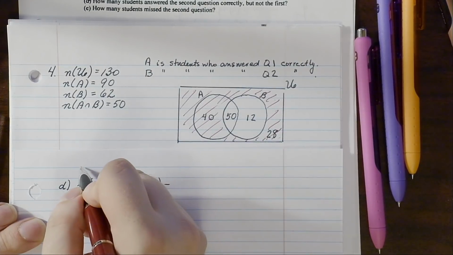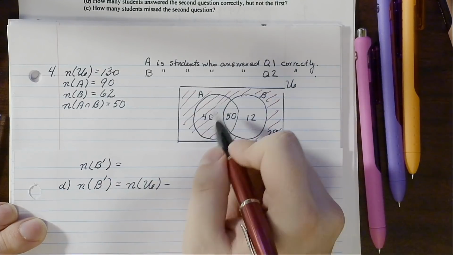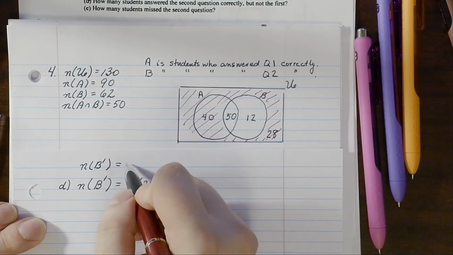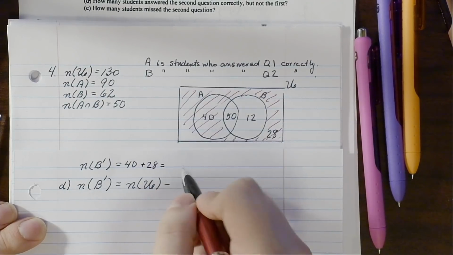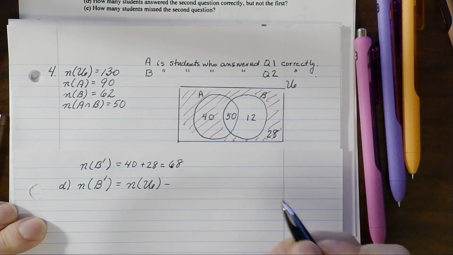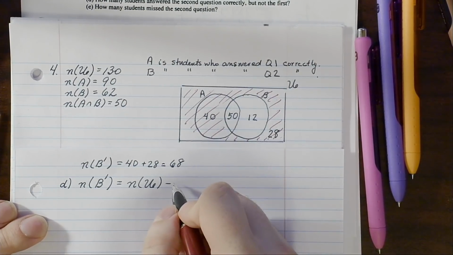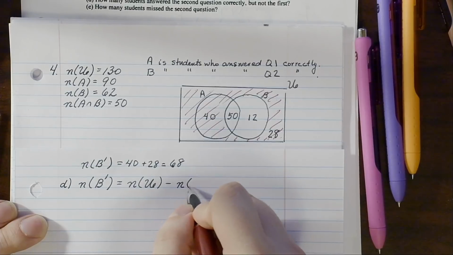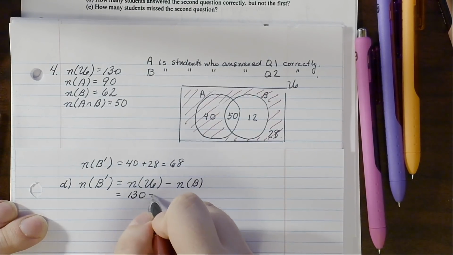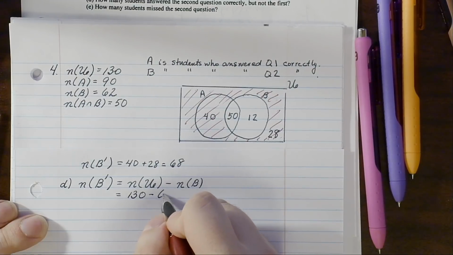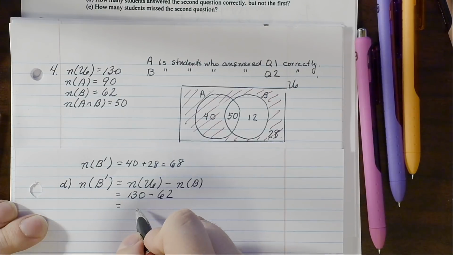Oh, okay, before I do that, how would I read this off the Venn diagram? Well, it's everything that's shaded. So it needs to be 40 plus 28. So that'll give me 68. Okay, so to use a formula, I'm going to use the complement rule. So it's the total number, it's 130 minus B, which is 62, which still gives me 68.